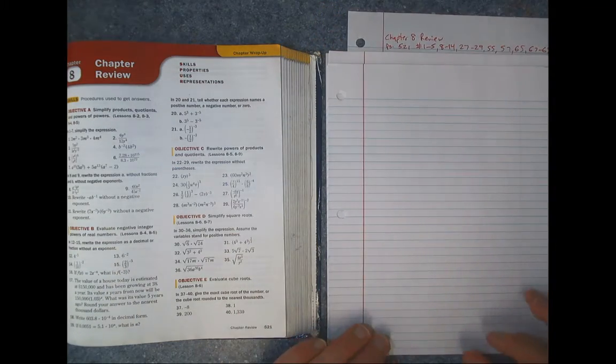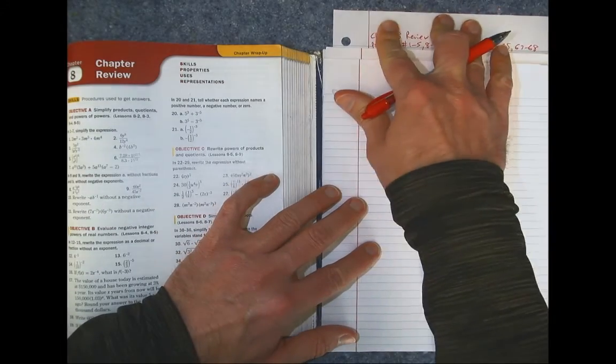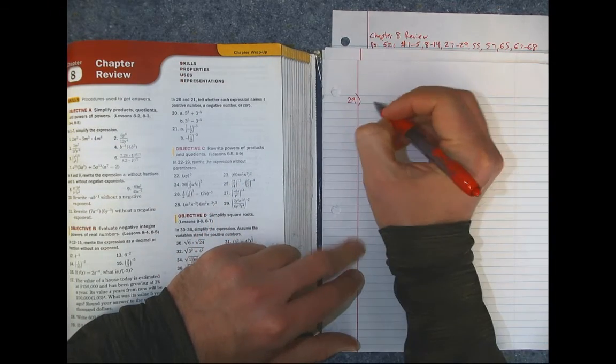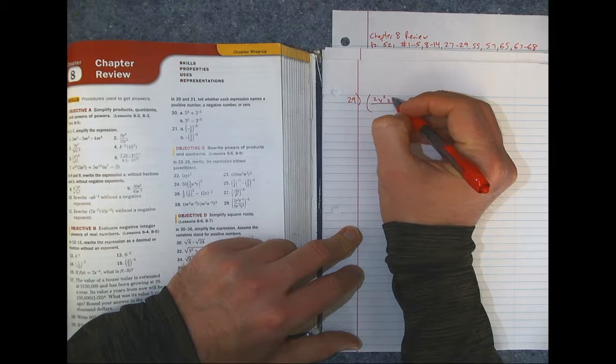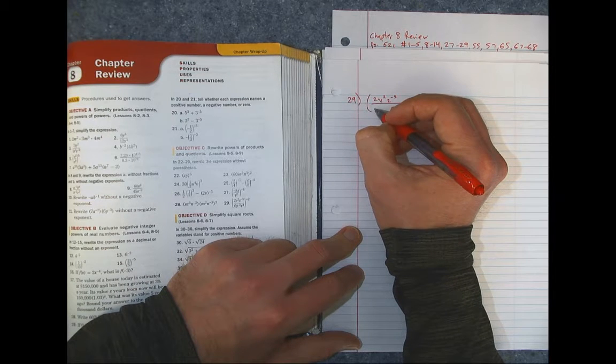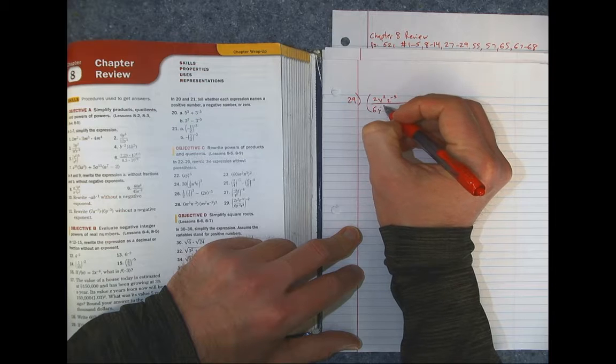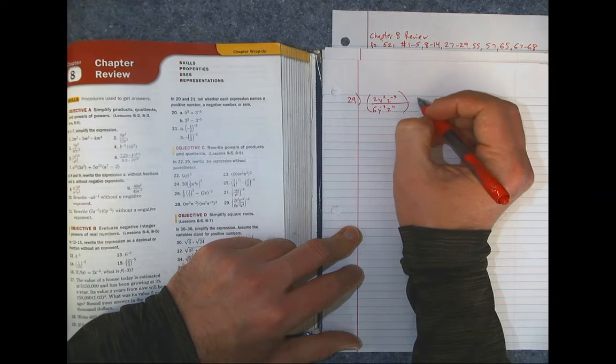Keep that there so we know which problems to do. So 29 looks a little complicated, right? Y squared, z to the negative 3rd. On the bottom, 6y to the negative 3rd, z to the 4th. Whole thing raised to the negative 2.